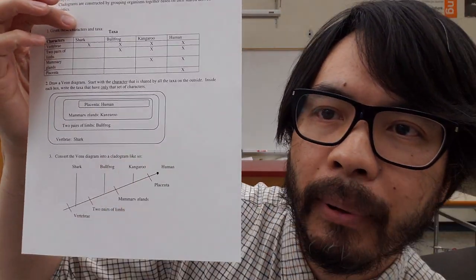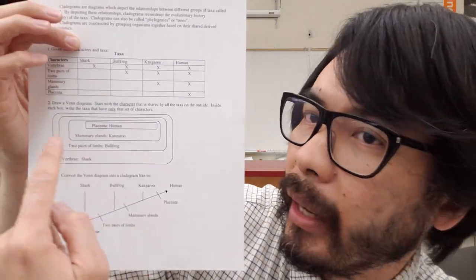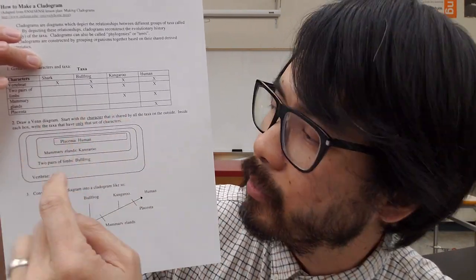Now, next, we make a Venn diagram. This is the second part over here. And we draw a larger circle that represents the most common characteristic, in this case, having a vertebrae, which all organisms within the circle would have. Next, we draw a second circle inside the bigger circle. And this is the second most popular trait, in this case, having two pairs of limbs. So the animals in this circle will have a vertebrae and two pairs of limbs, which is the reason why the shark is on the outside of this circle and everything else is inside, and so on and so forth.